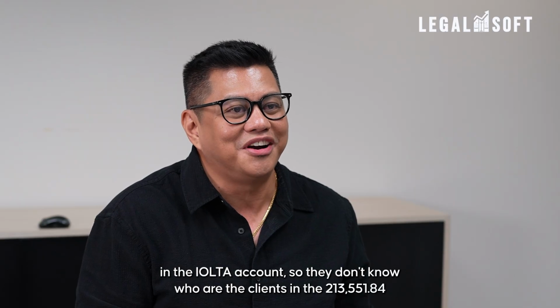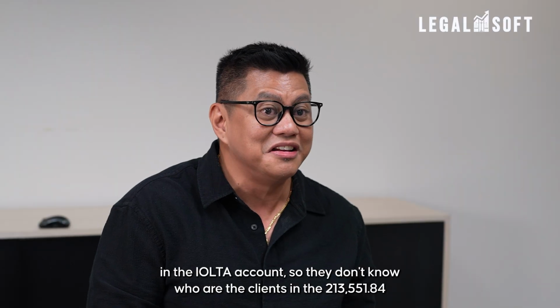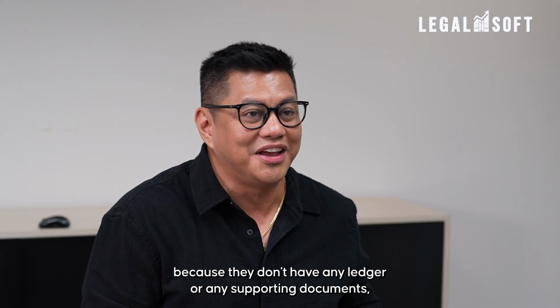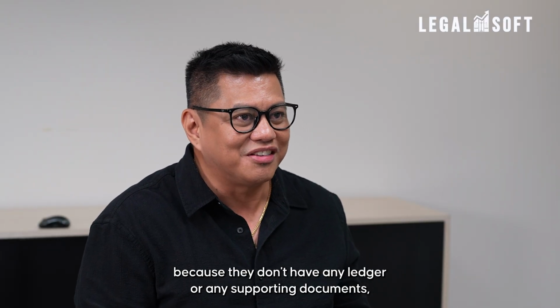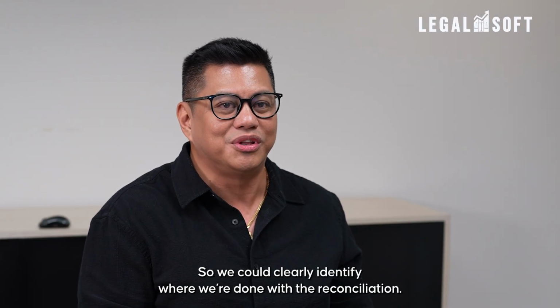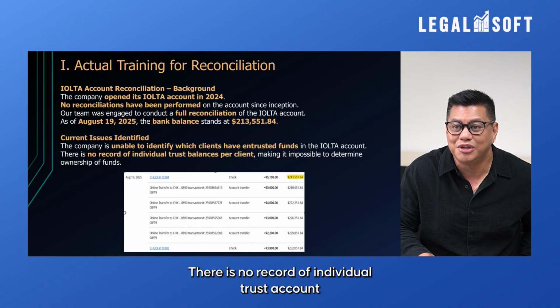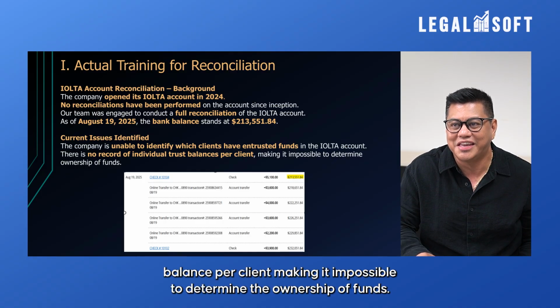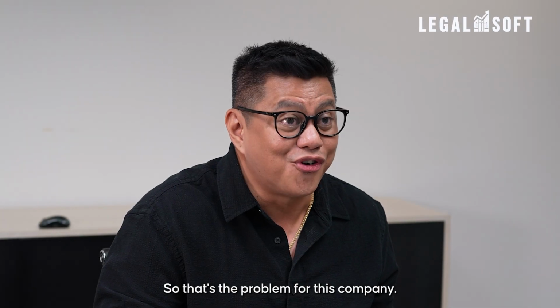So they don't know who the clients are in the 213,551.84 because they don't have any ledger or any supporting documents, but they have the deposits and the disbursements. So we could clearly identify where we are done with the reconciliation. There is no record of individual trust account balance per client, making it impossible to determine the ownership of funds. So that's the problem for this company.